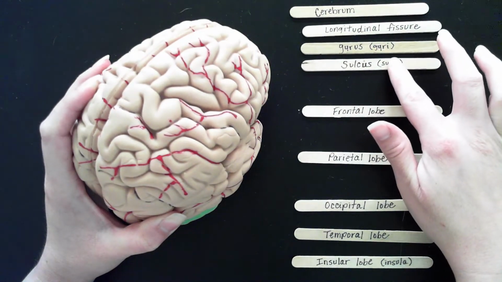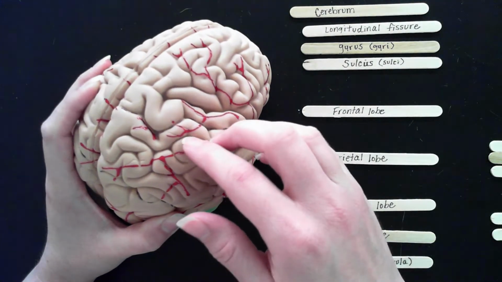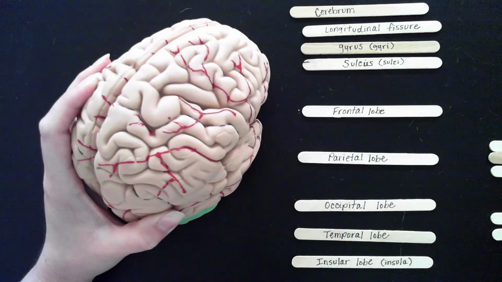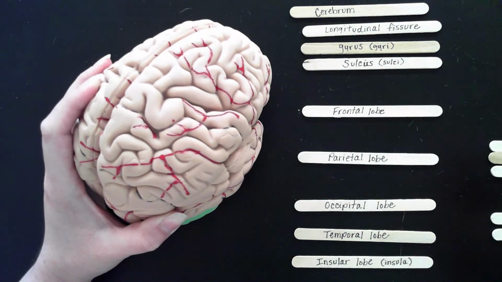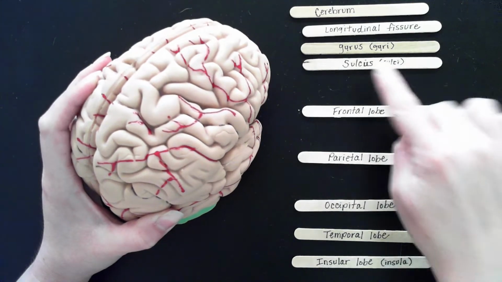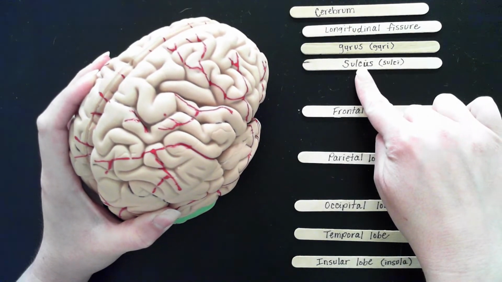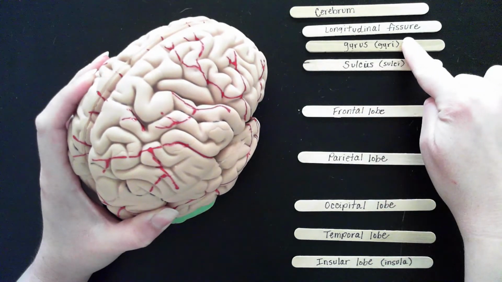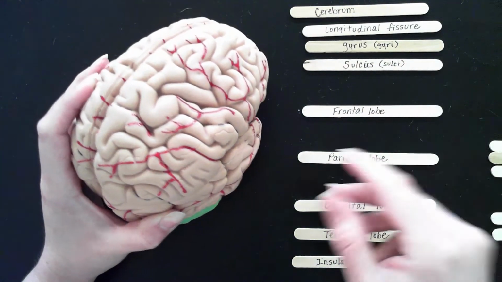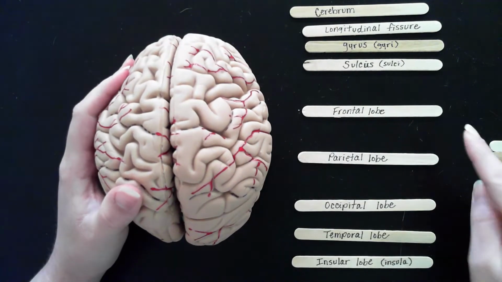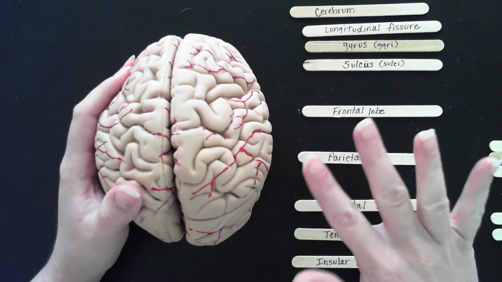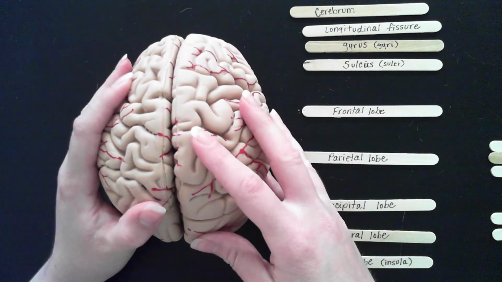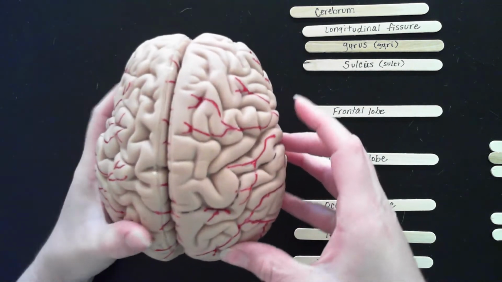That's going to be important when we are talking about different grooves that are particularly named, as well as if there's a gyrus that has a particular name, you know that you're either looking for the groove or you're looking for the ridge. Okay? Let's go ahead and go over the lobes. There are 5 lobes of the brain, 4 that are going to be on the surface. So we'll go over our surface lobes and then I'll show you where that 5th one is hiding.